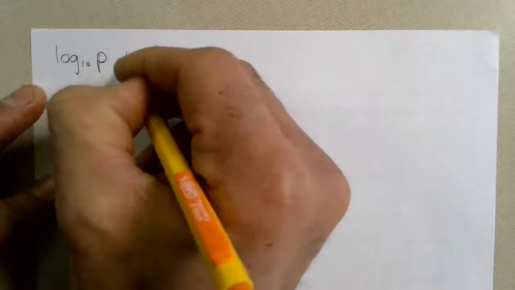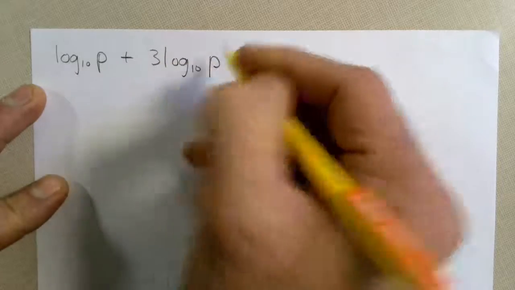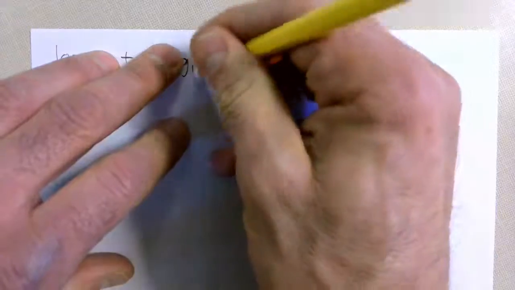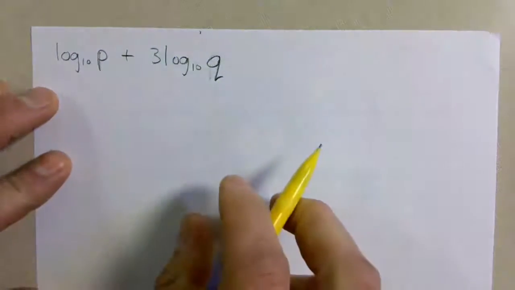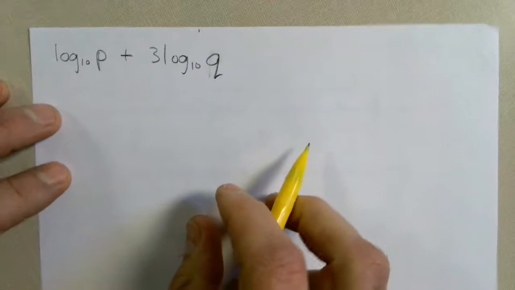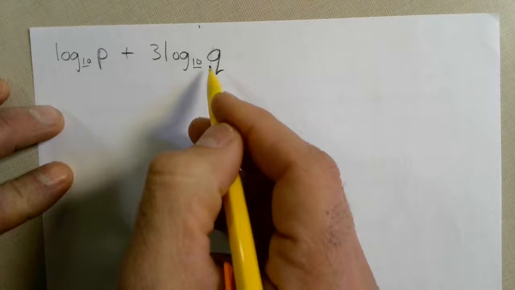Now this time, we're going to work it in reverse. So I'm going to start us off with some logs: log base 10 of p plus 3 times log base 10 of q. The problem says express it as a single logarithm. Now the bases are the same, so we're okay.